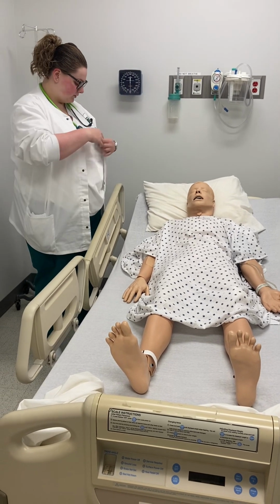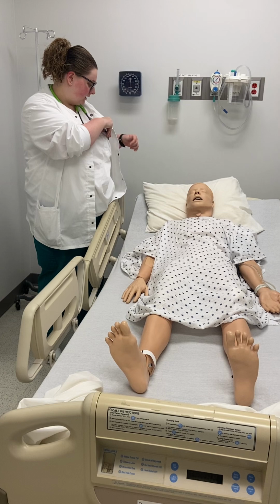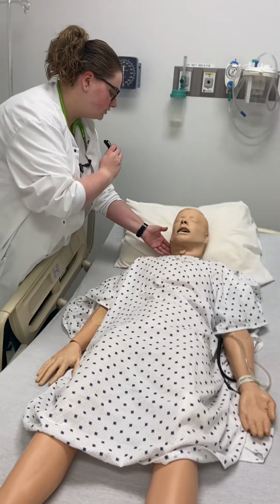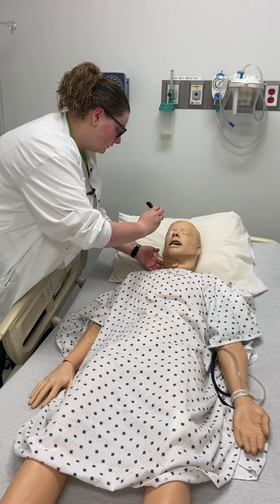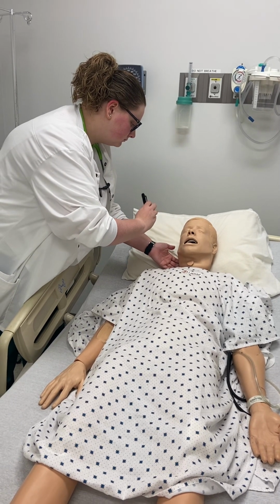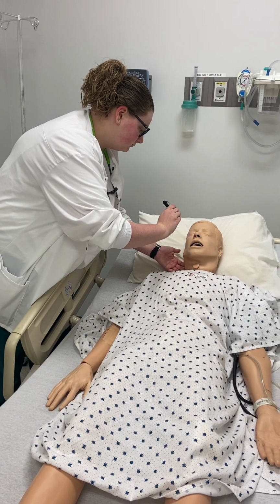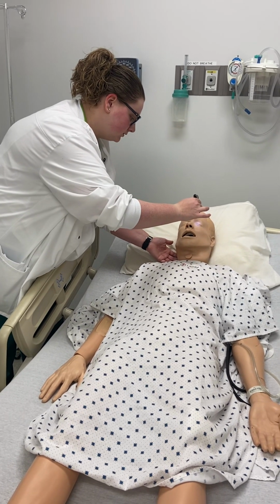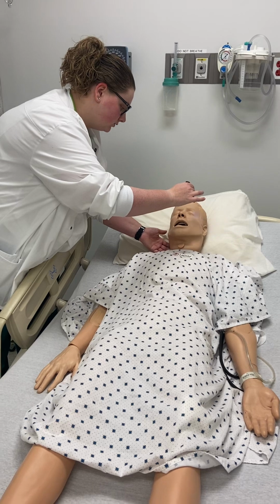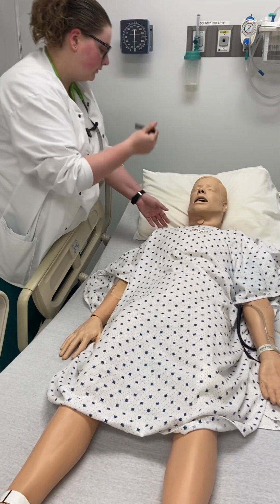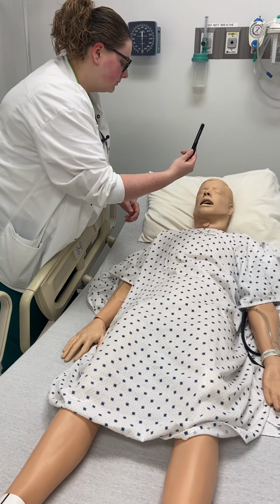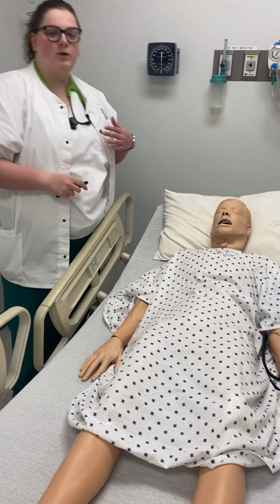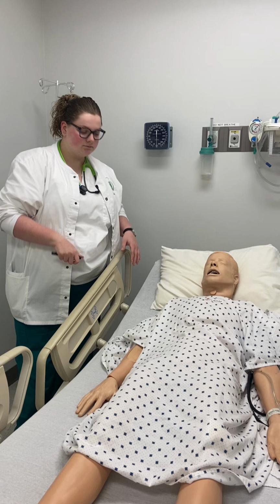Okay. I'm going to start off by assessing his eyes. I'm going to check for dilation of the pupil and constriction, and then dilation and constriction. And if you can just follow my pen with your eyes, I'm going to check for accommodation. Okay, and the pupils seem to be within PERRLA.